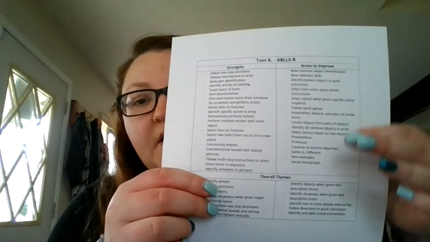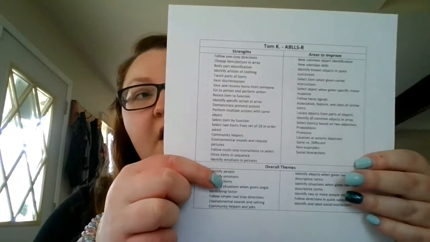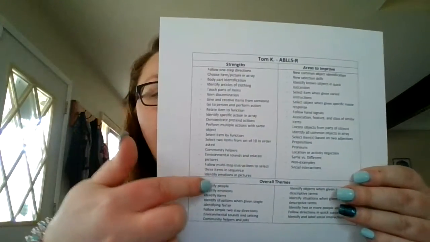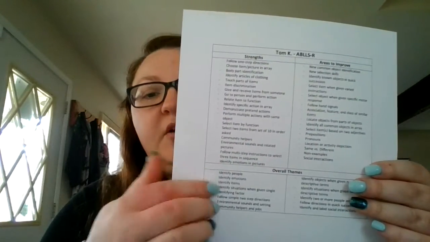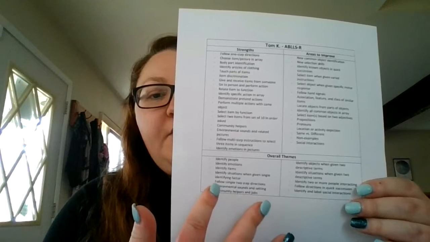outnumber the areas to improve. Again, just that child first language of, even though necessarily point by point it might not be more, the illusion that it is more always makes parents feel better. And same thing over here, down on overall themes. So these are the specific skills, and this is just an overarching area of what to focus on. So again, the strengths look longer than the areas to improve.